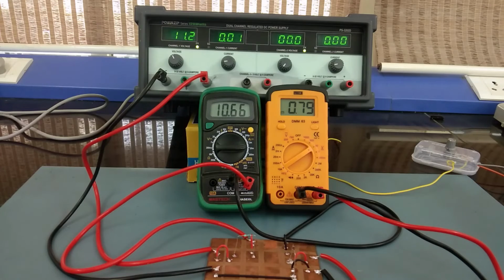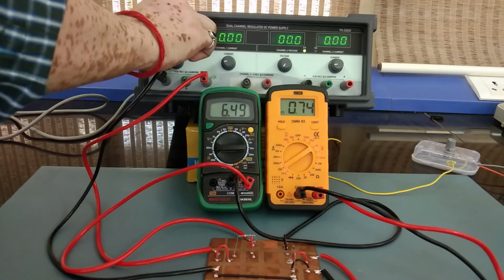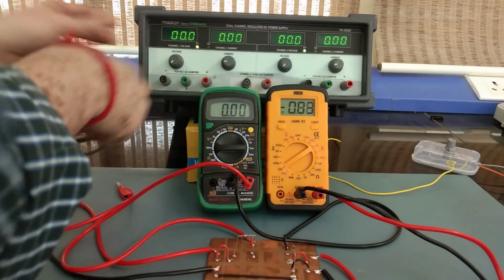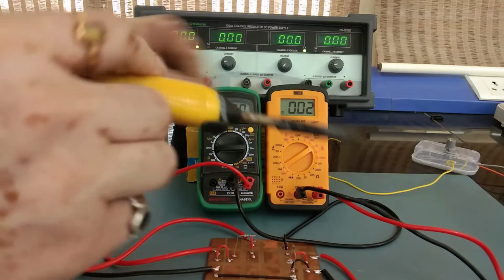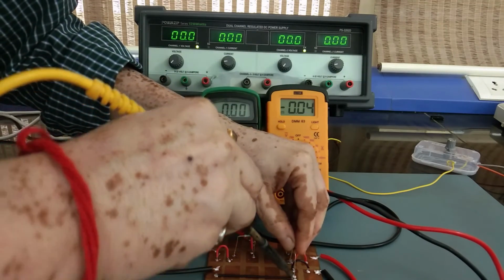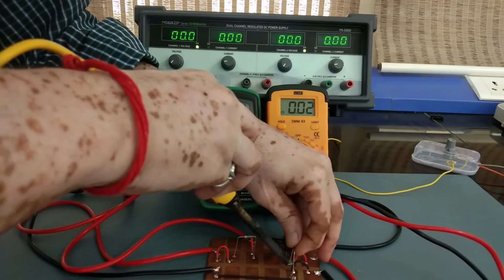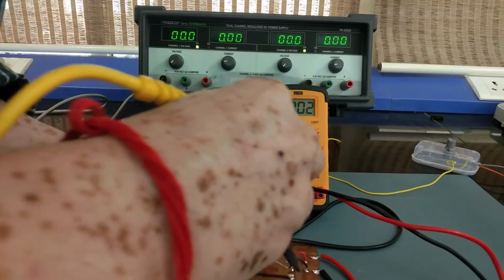Okay, now we will simply reverse the Zener. That means we will connect the Zener in reverse bias. For that I will be changing the terminals of the Zener.